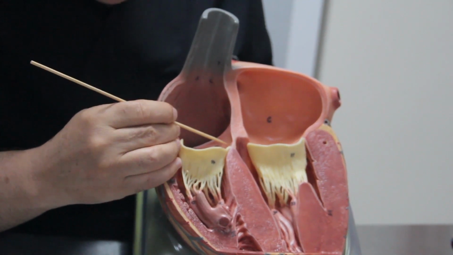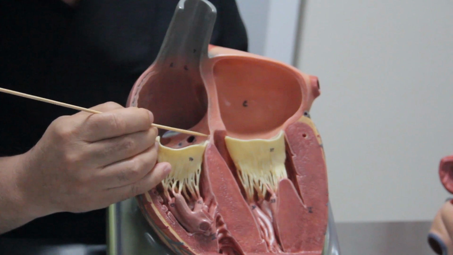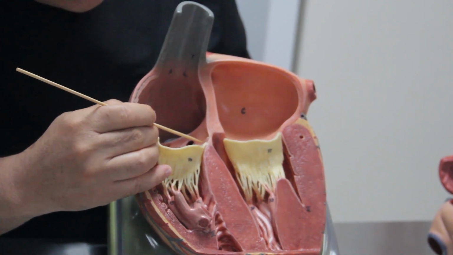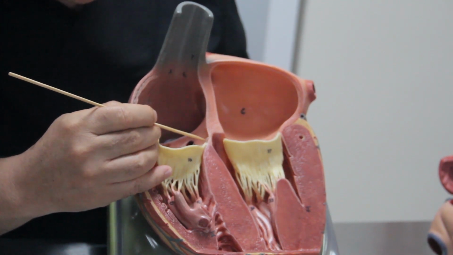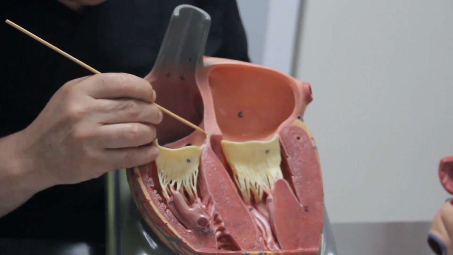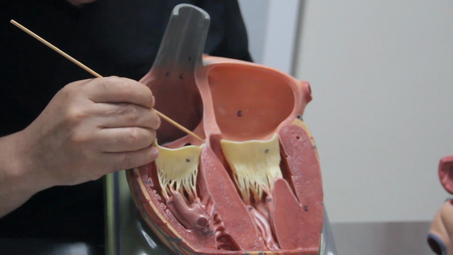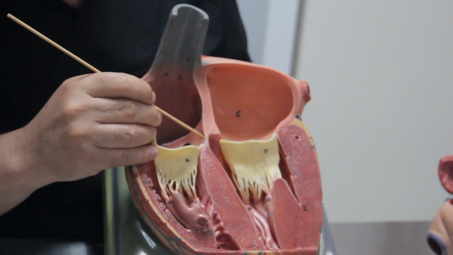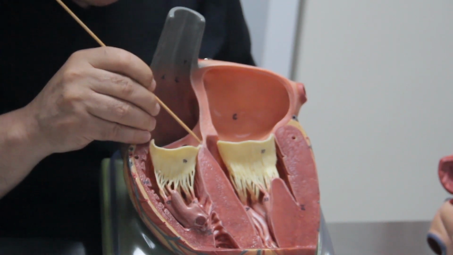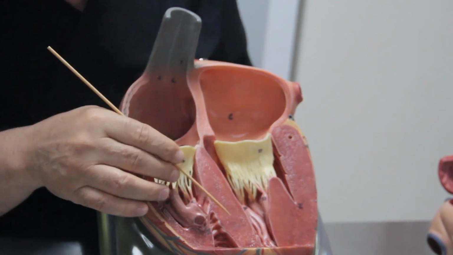So after the AV node, as you can see, it gives off a bundle, what we call the AV bundle, or bundle of His. And that bundle of His basically goes towards the interventricular septum, and this particular part is the membranous part of the interventricular septum. So we would see the bundle of His inside this membranous part. And as you can see, there's a junction between the membranous part and the muscular part of the interventricular septum.